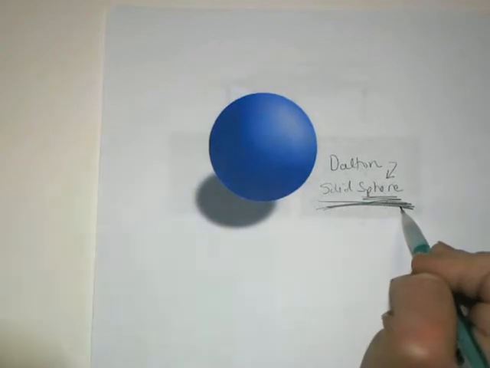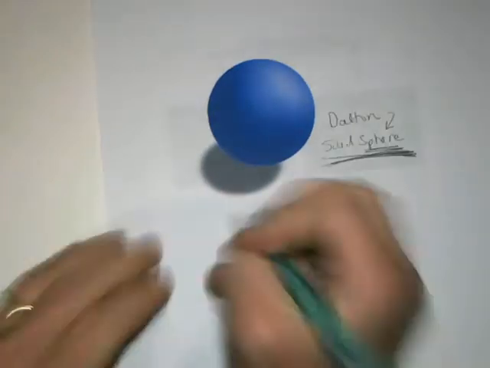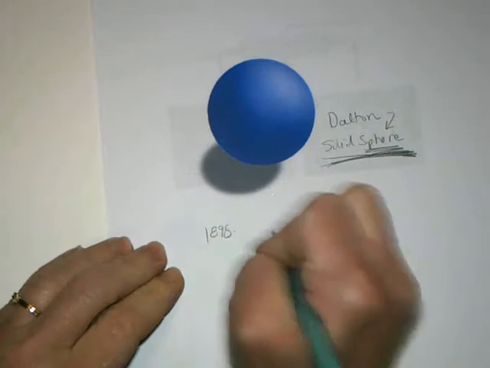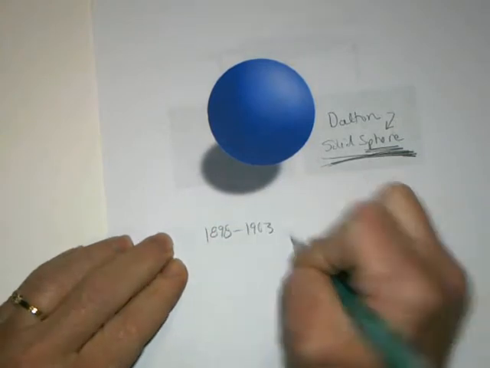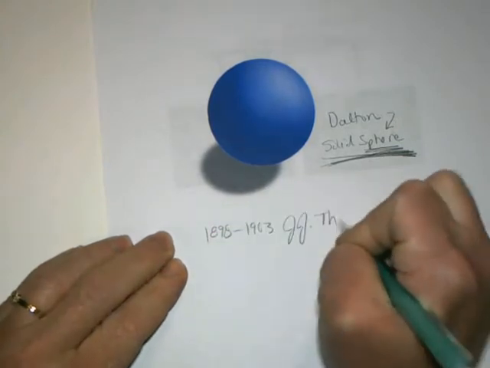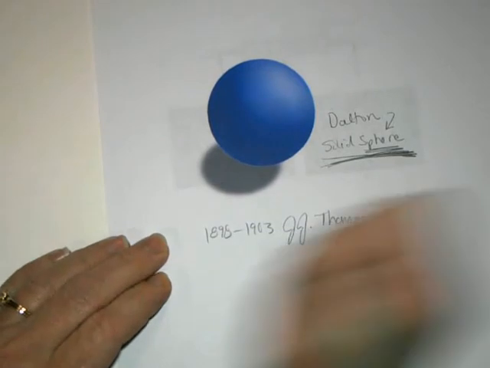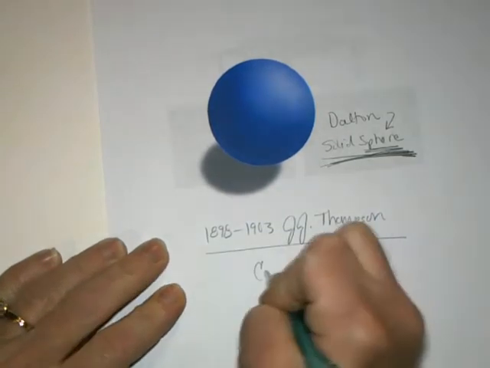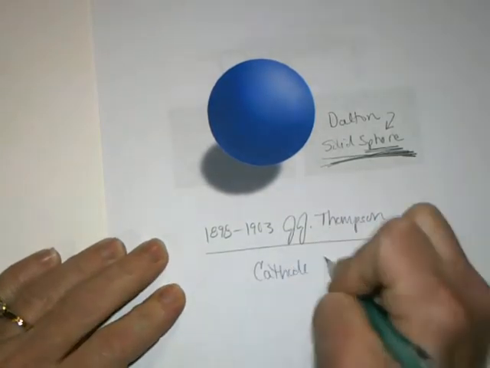So what wonderful forethought. However, in 1898 to 1903, a gentleman by the name of J.J. Thomson, an English physicist, conducted the cathode ray tube experiment.